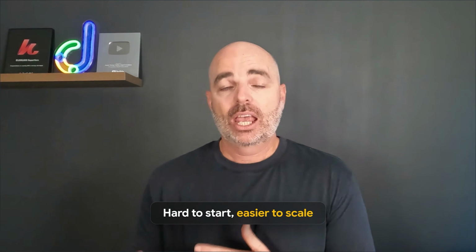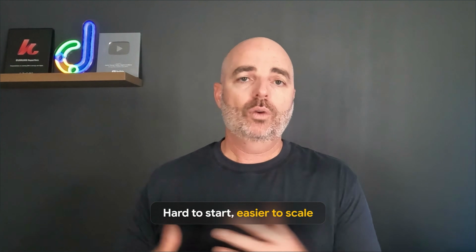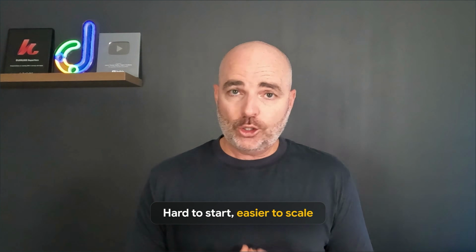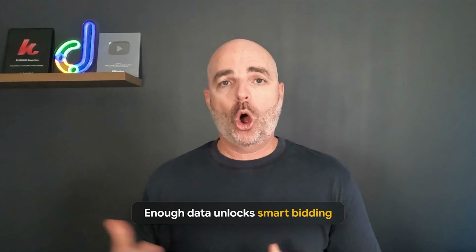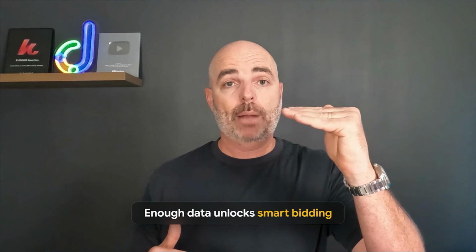The harsh reality of Google Ads right now is that it's actually harder to start Google Ads, but it's much easier to scale. And the reason for that is because once you have enough conversion data inside of your account where you can start switching on smart bidding features like Target ROAS or Target CPA, you've got a lot more control over the level of spending, so you can increase your budget with some guardrails there that you're telling Google, this is what we want to achieve for our business.